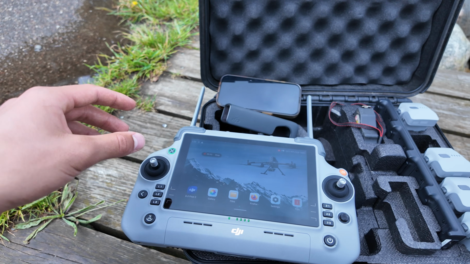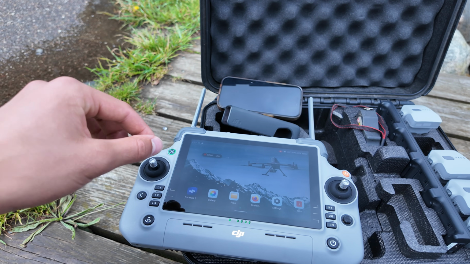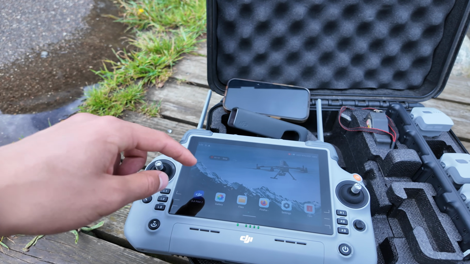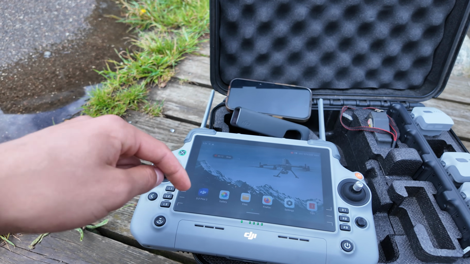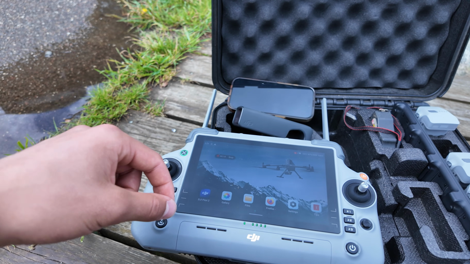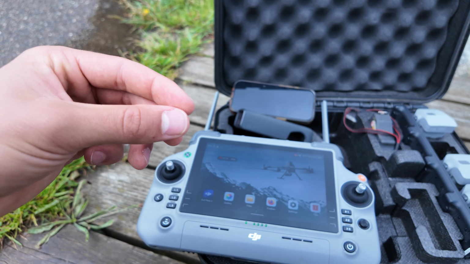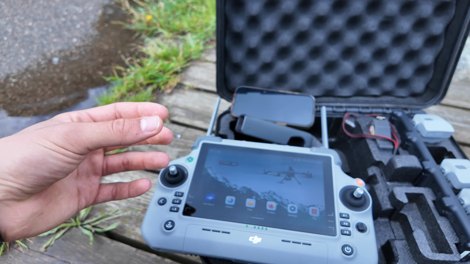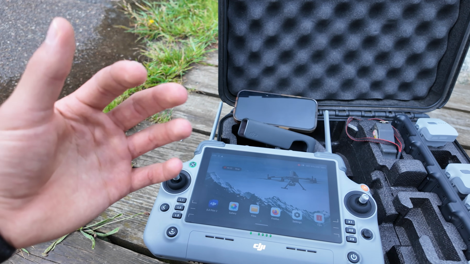Okay, so before we start flying, I want to plan the route. We're gonna create an area route with the DJI Matrice 4E here on the remote controller. So our first job is to connect RTK. This is very important because with RTK, the map is much more precise.